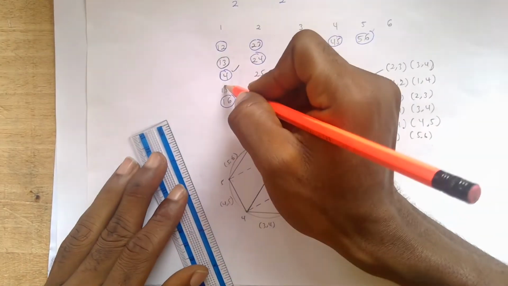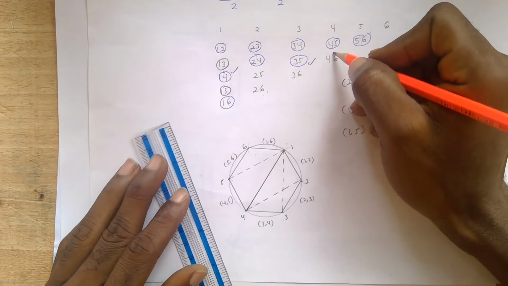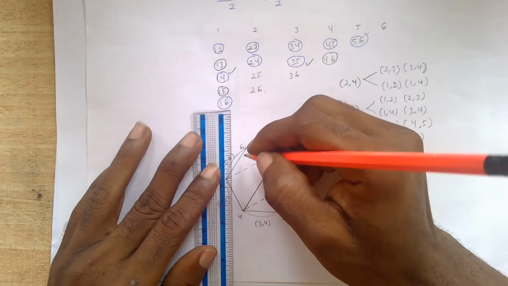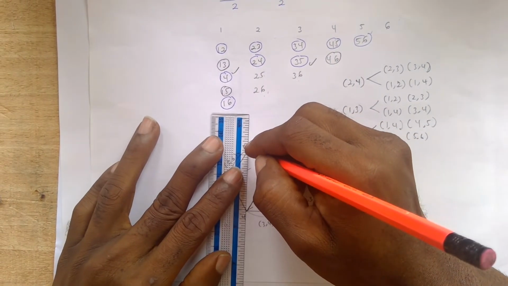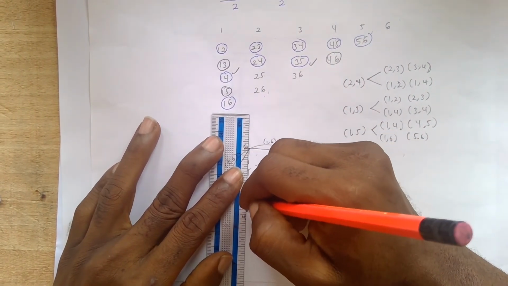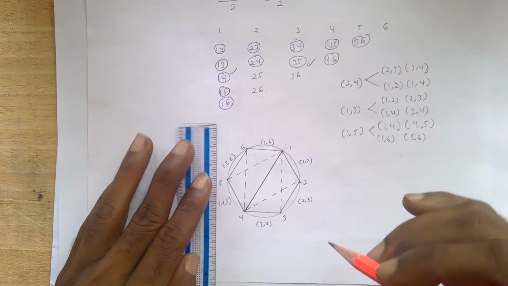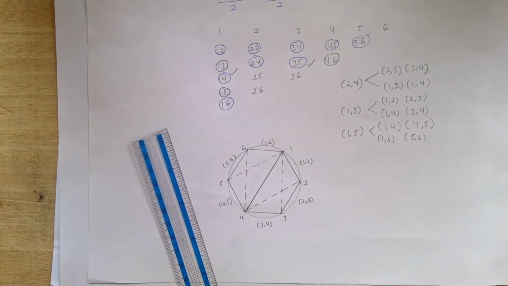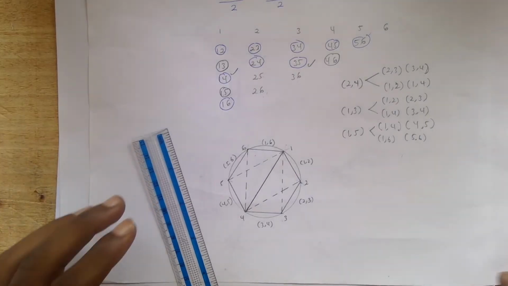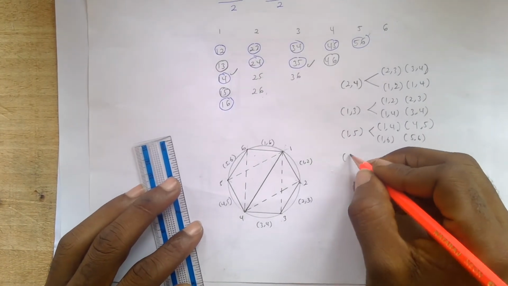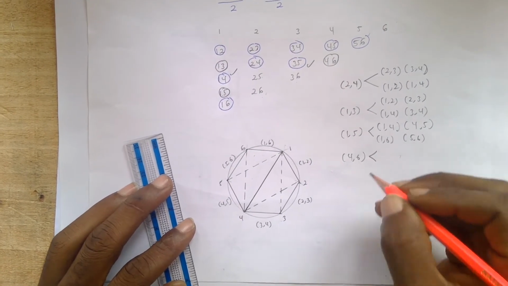Okay, so now let's look for 4 6. So for 4 6, let's read the points we have.